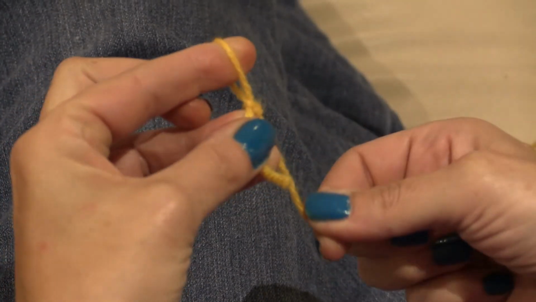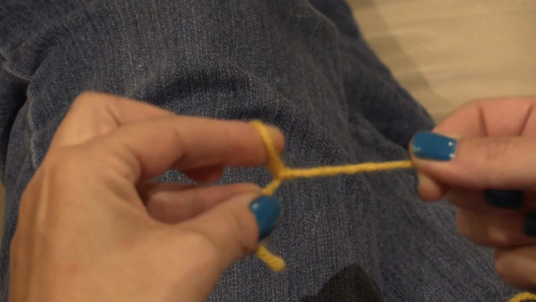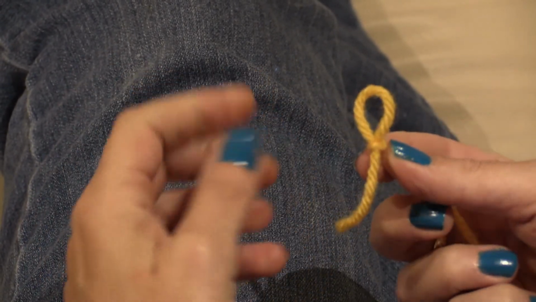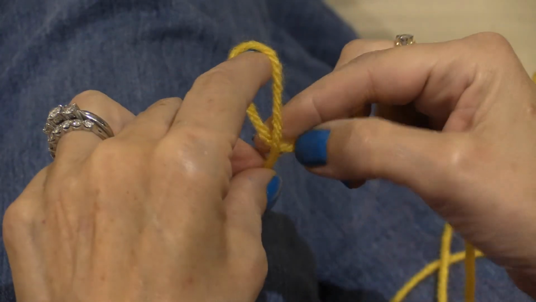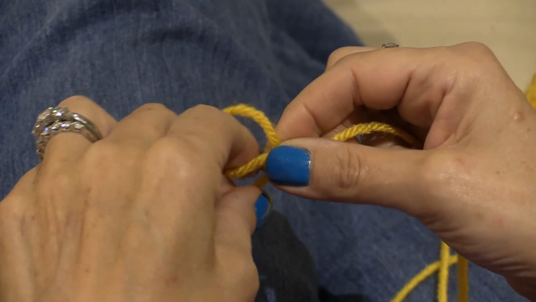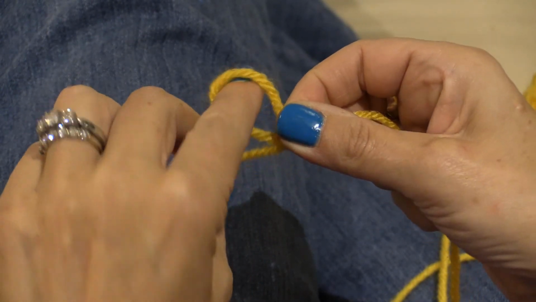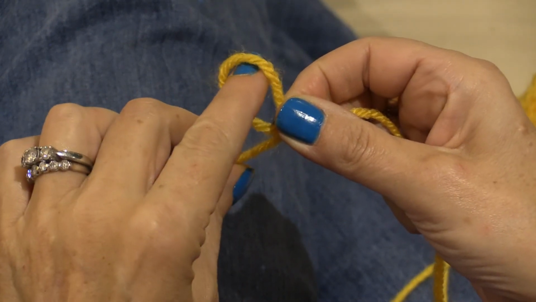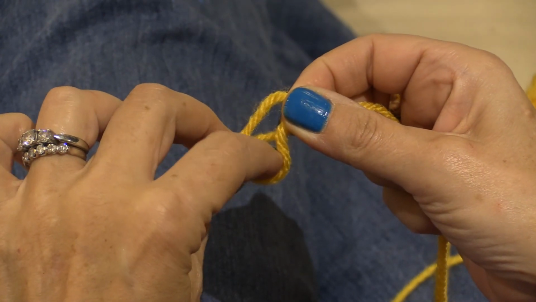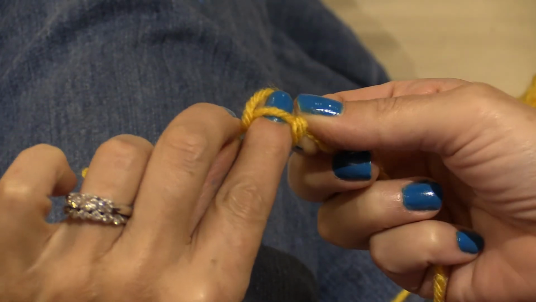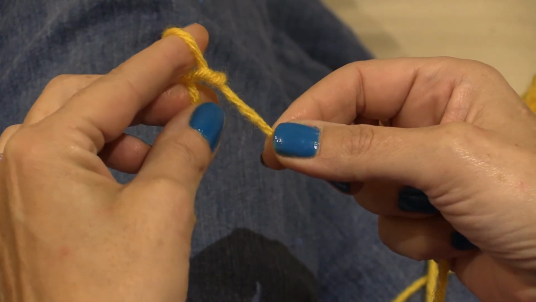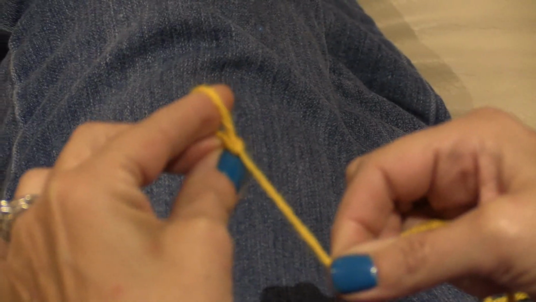My right hand pulls and I make a loop. I make a loop and I hold it with my right. I bring my left finger in and with my finger I capture that yarn and then I pull with my right.